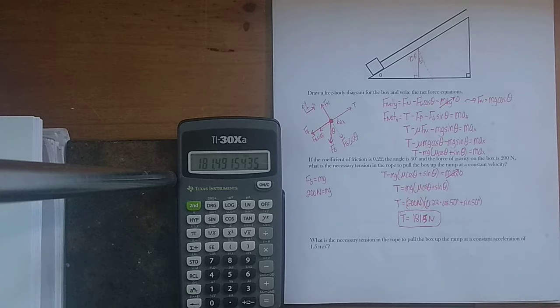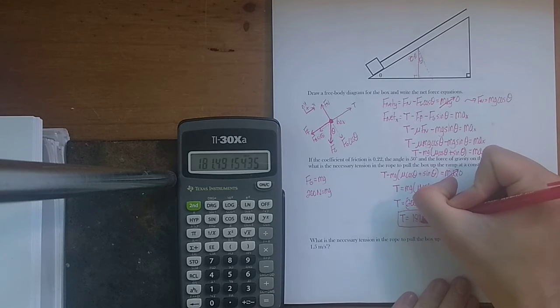If we had reduced the coefficient of friction more, would the tension be even less? Absolutely. If we reduce the coefficient of friction even more, the tension would be much less, because reducing this reduces this whole thing, which, when we multiply it by mg, would cause the tension to be less. But that's not the case that we have, okay?